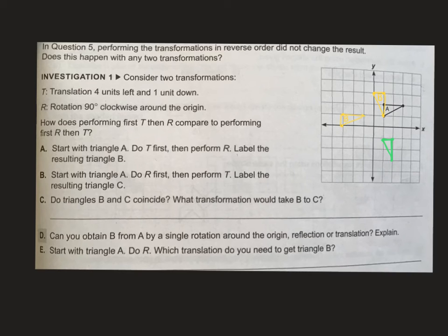And then I need to move 4 to the left and 1 down. 1, 2, 3, 4, and then 1 down. And so here is C.